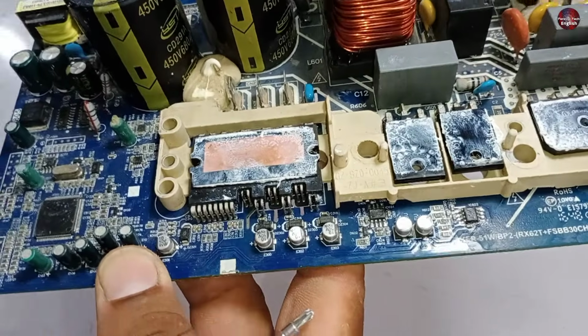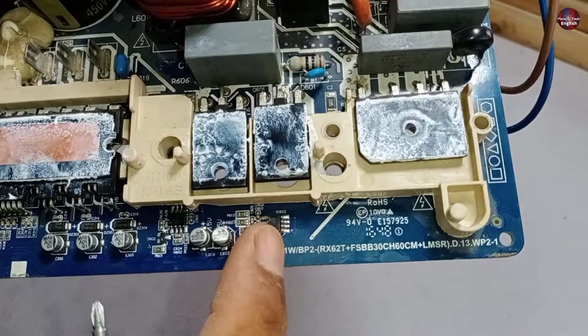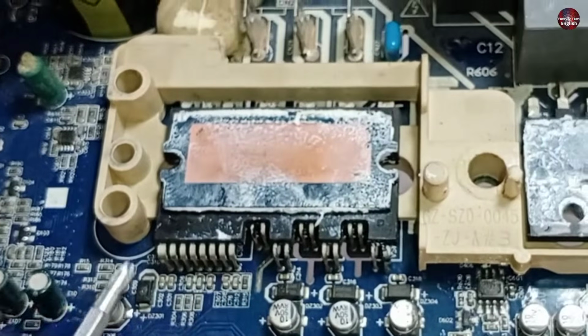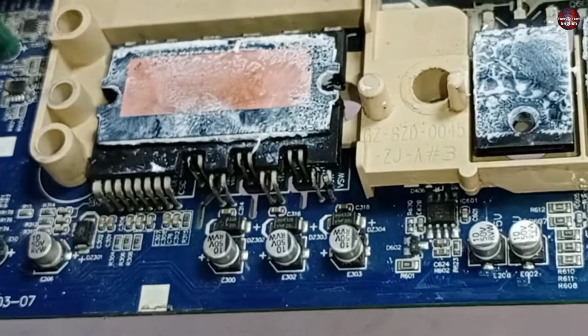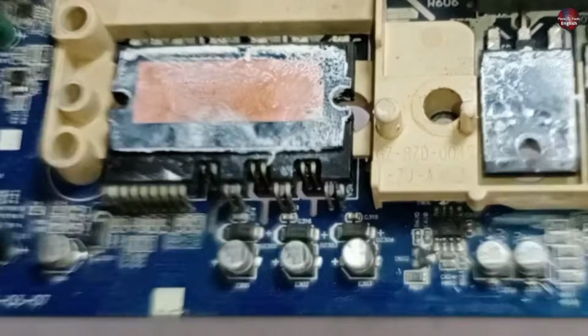If the high side pin is problematic on the IPM, it will show an E1 error, but in the case of low side pins, it will show a P4 error. Check the voltages on the IPM. If they are bad, then replace the IPM, and the motherboard will be fixed.